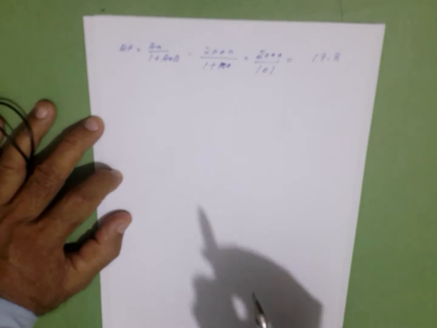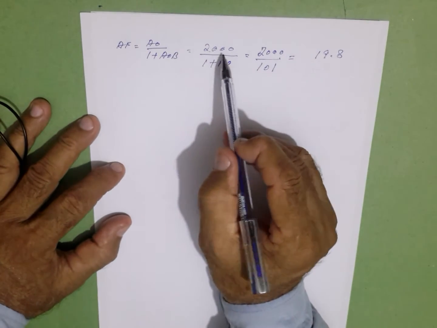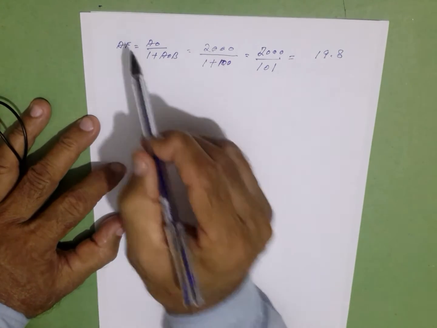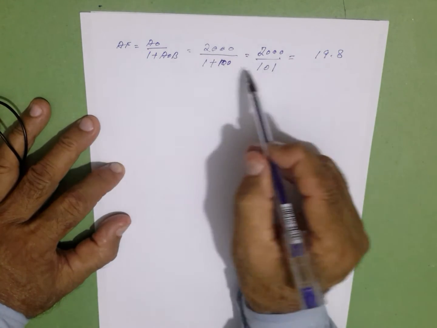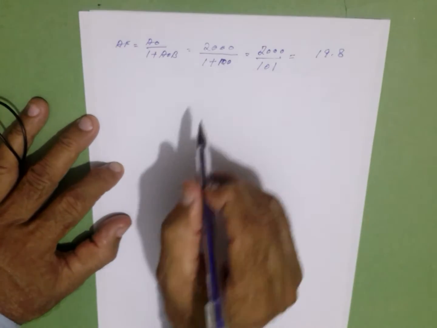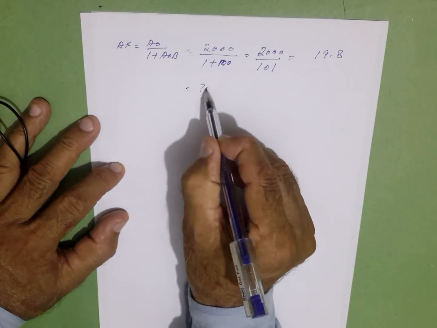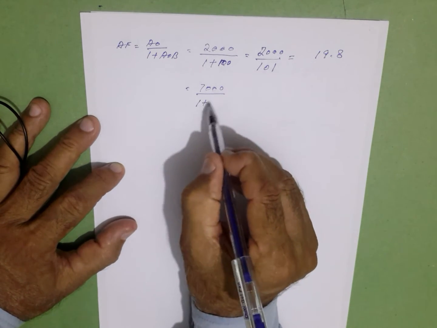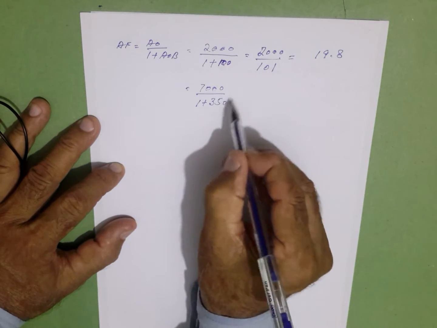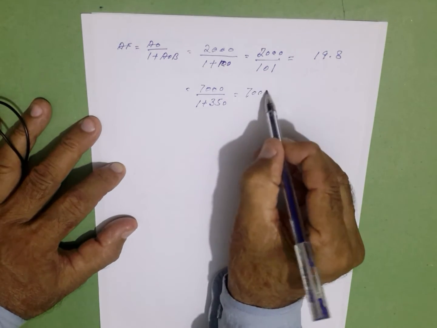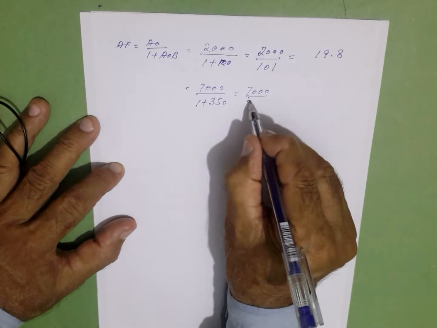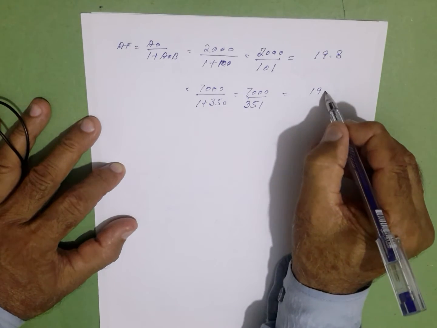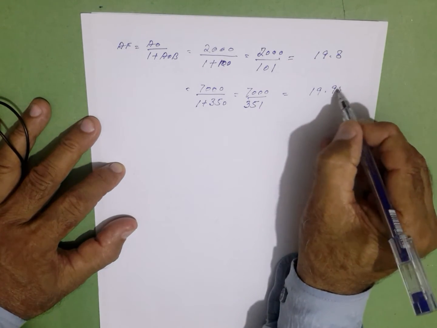You will be surprised to see that the gain 2000 has reduced with feedback. When we have without feedback it was 2000, but when we have given a feedback it has reduced to 19.8. For 7000, 1 plus 350 A naught beta, and it is equal to 7000 over 351. This is nothing but 19.95 approximately.